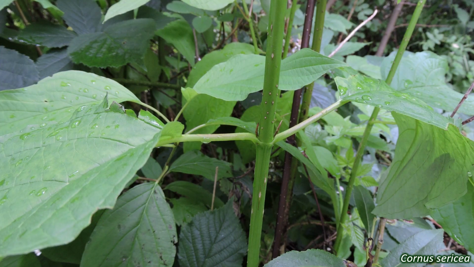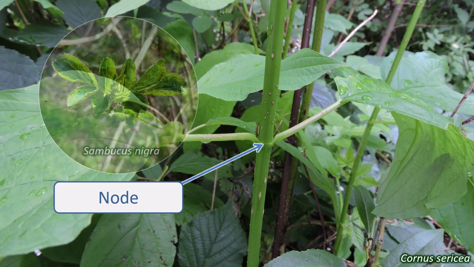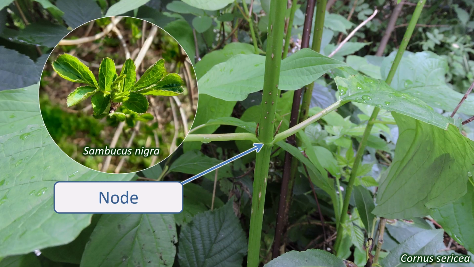Leaves are found at areas of the stem called nodes. They form inside buds that grow from the nodes. Amazingly, the leaf doesn't develop as the bud opens. The whole leaf is fully formed inside the bud, all folded up, and it expands out when water is pumped into it.